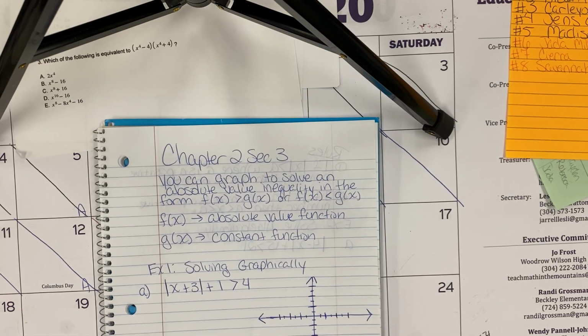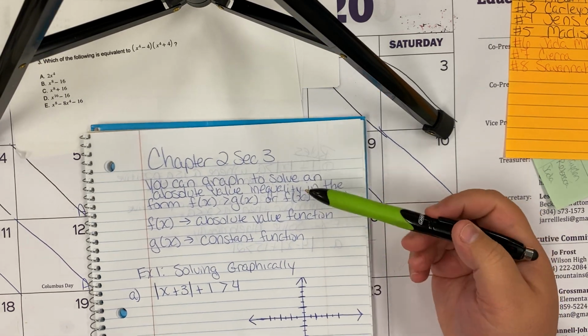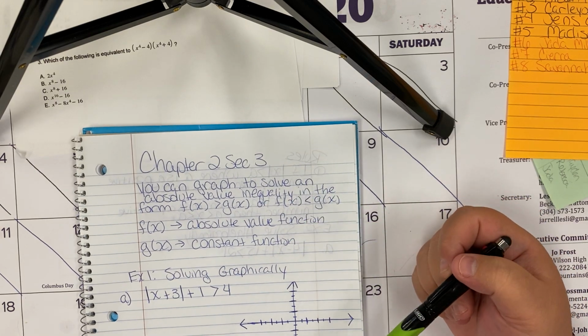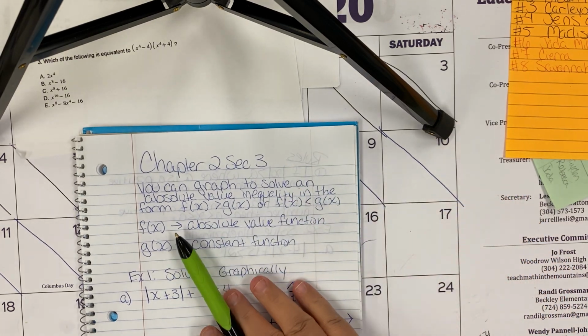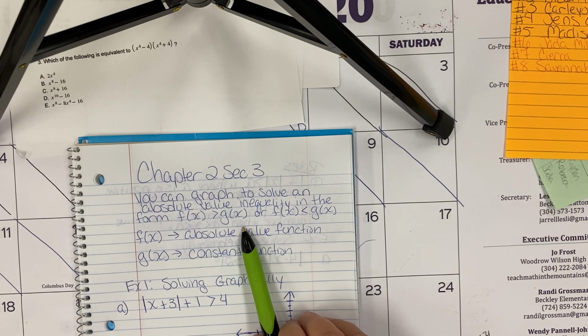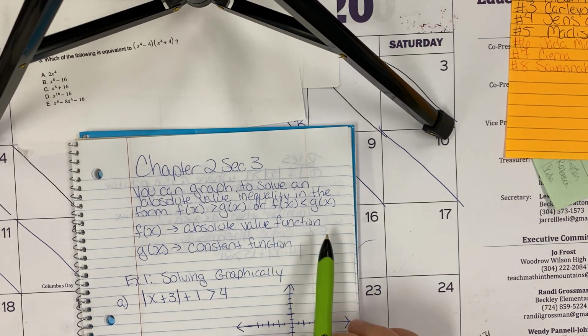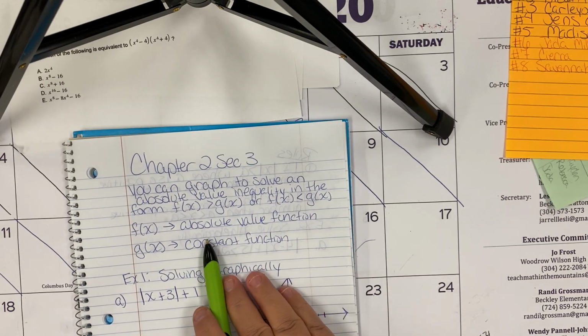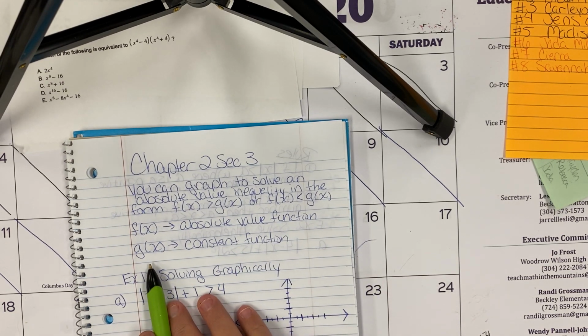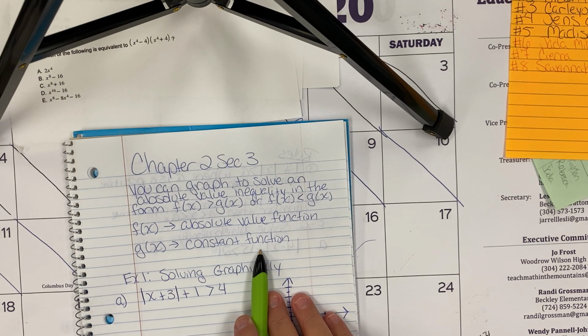Chapter 2, Section 3. So you can graph to solve an absolute value inequality in the form f of x is greater than g of x, or f of x is less than g of x. F of x is your absolute value function. G of x is a constant function.